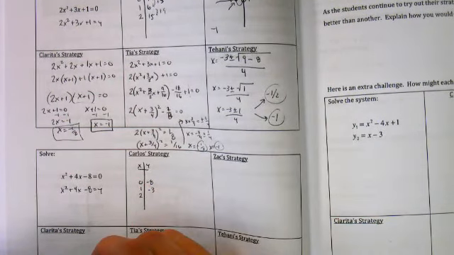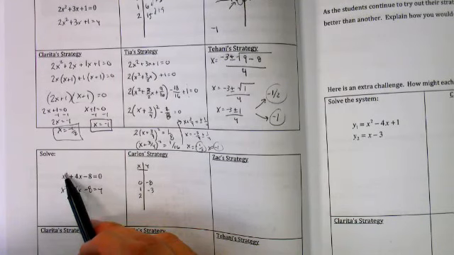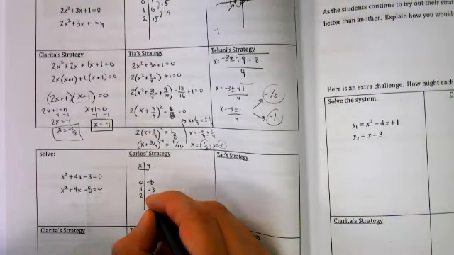Then you plug in 2. That would be 4 plus 8 minus 8, which would be 4.